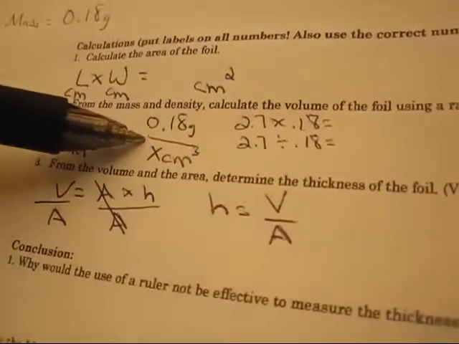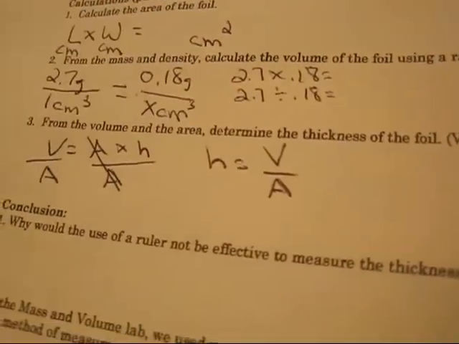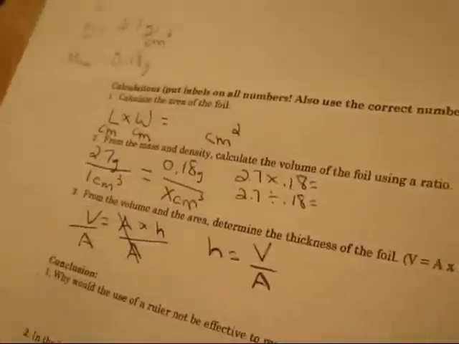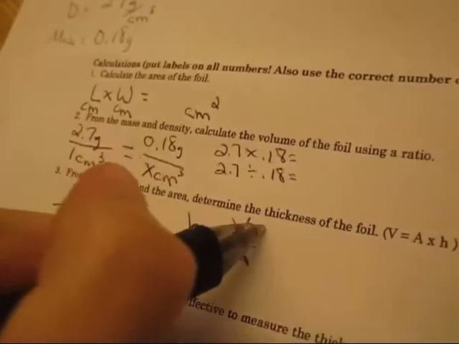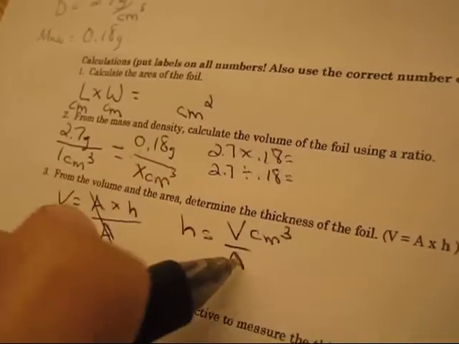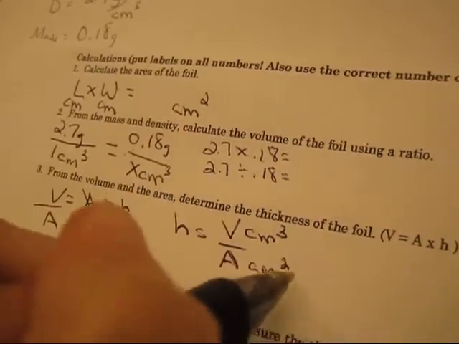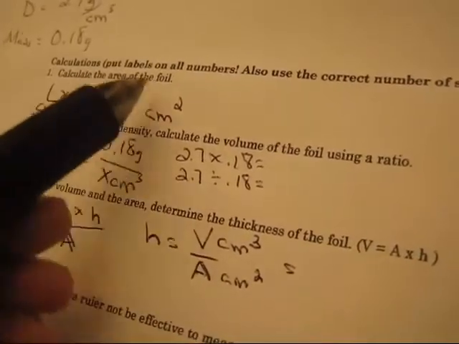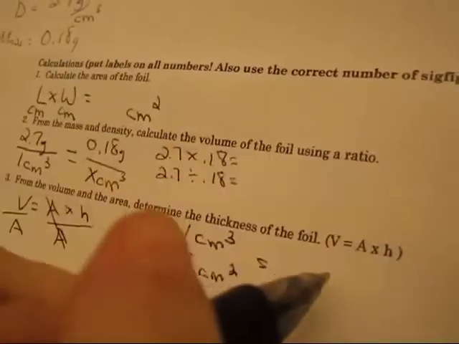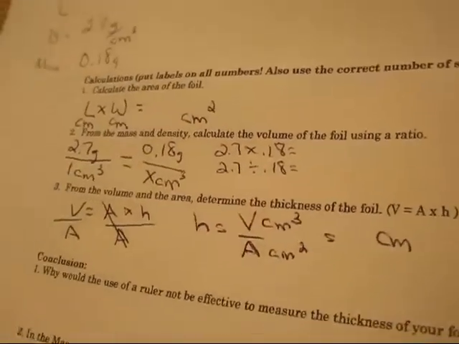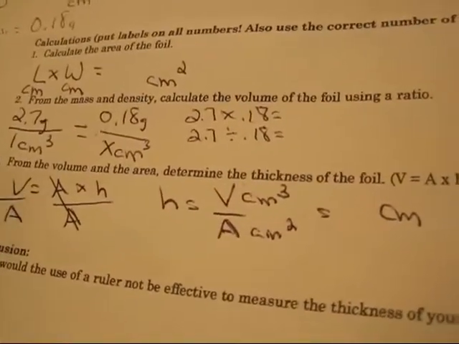The volume is from this one and the area is from this one. Because the volume is centimeters cubed and the area is centimeters squared, our height is just going to be 3 minus 2, it's just going to be centimeters. You can figure that out yourself.